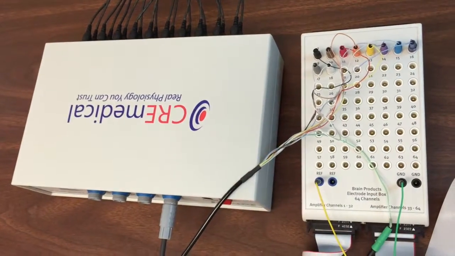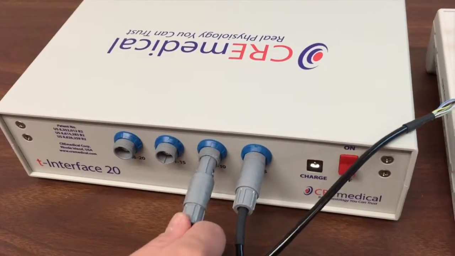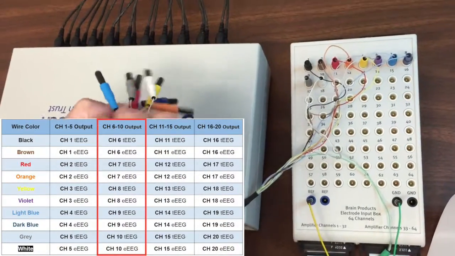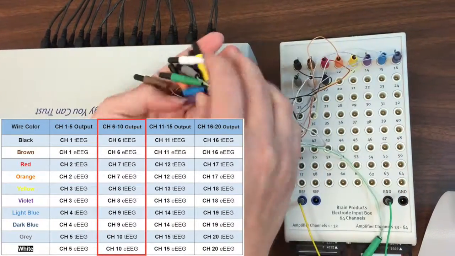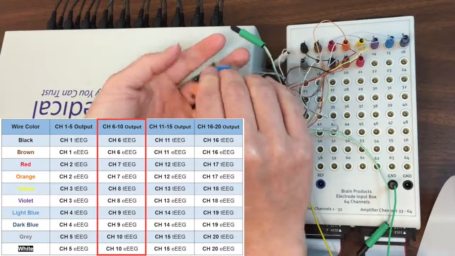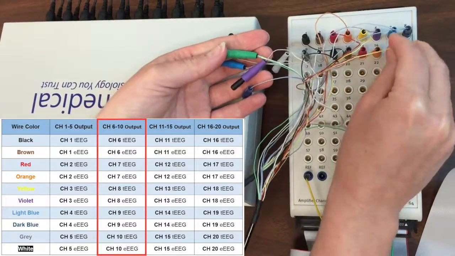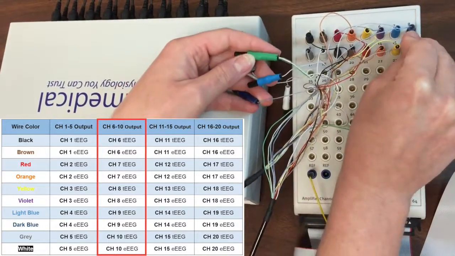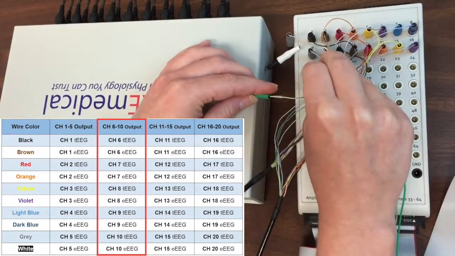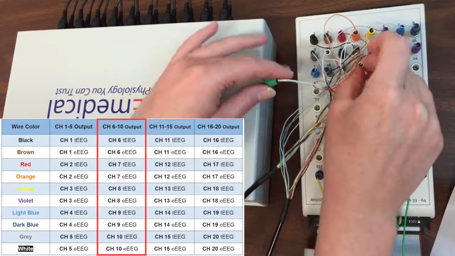The second output cable carries signals from T-interface 20 channels 6 through 10. We continue our pattern of tEEG followed by eEEG. Channel 6 tEEG, Channel 6 eEEG, Channel 7 tEEG, Channel 7 eEEG, Channel 8 tEEG, Channel 8 eEEG, Channel 9 tEEG, Channel 9 eEEG, Channel 10 tEEG, Channel 10 eEEG.